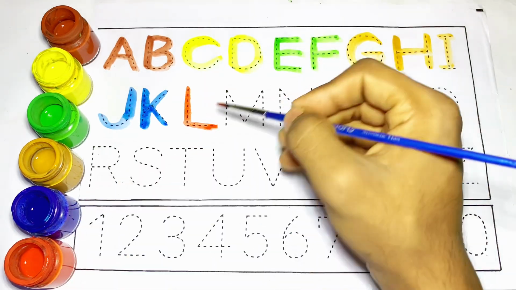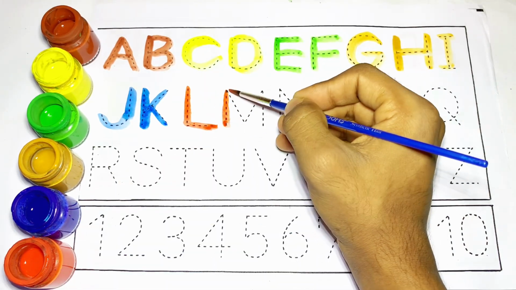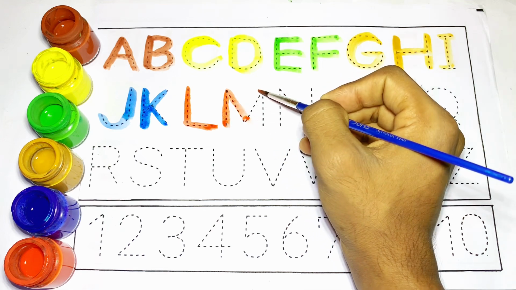Kids, again use red color and draw M. M for moon. The alphabets of M.